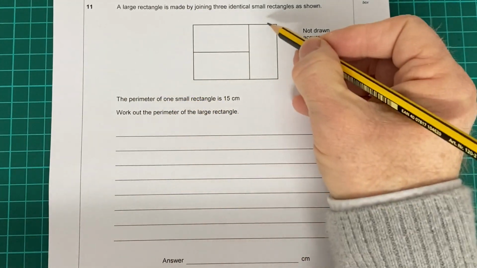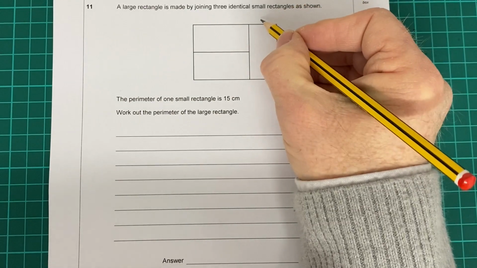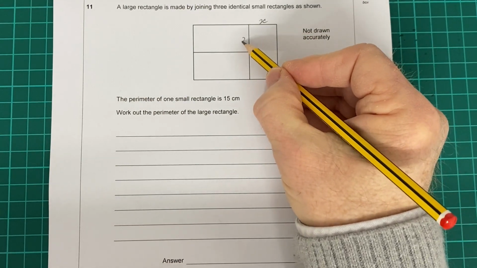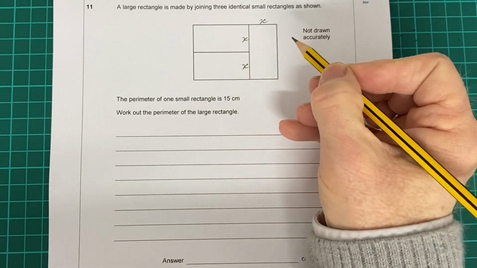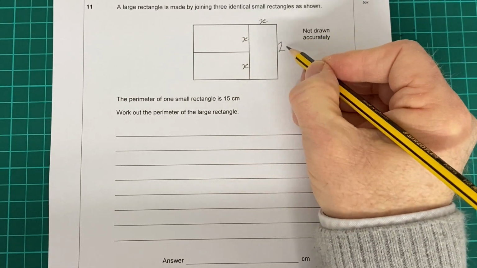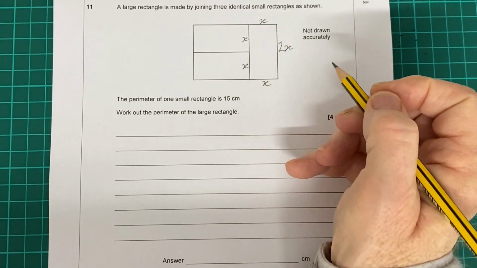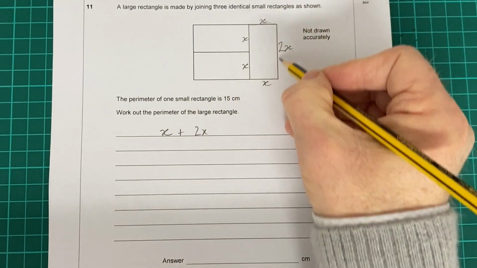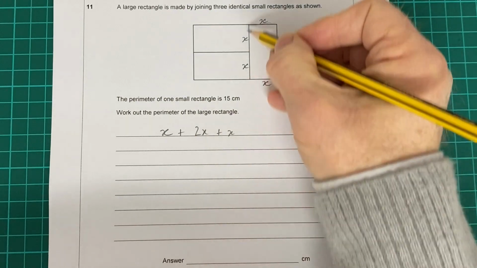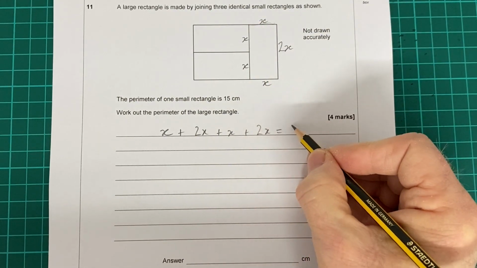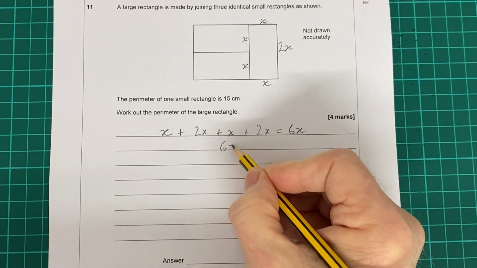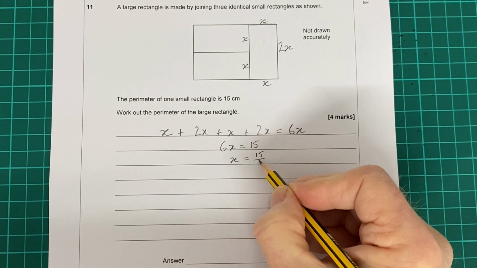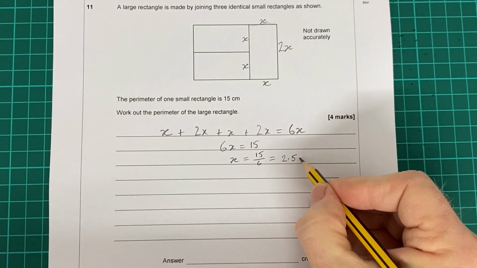It says the perimeter of one small rectangle is 15, so I'm going to pick that one there. And if I call that side x, immediately, because the rectangles are identical, we can see that that must be x for that one, and that must be x as well, which means that that side is 2x. So we can say that side is 2x, and of course that is x. And so now we know that starting there, x plus 2x. So along there, down there, across there, another x, and up there, another 2x. So altogether that's 6x, and we've been told that 6x is equal to 15, which means that x must be 15 divided by 6, and that is 2.5 centimeters.